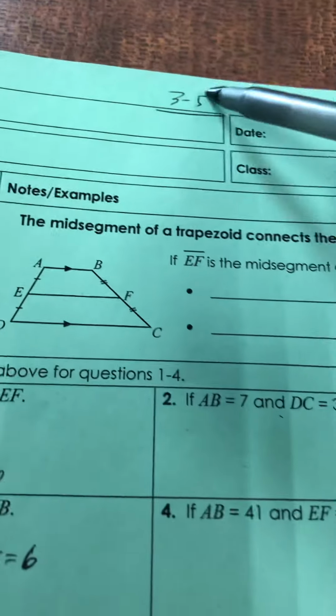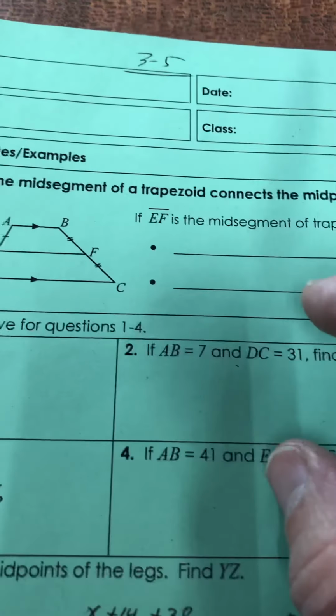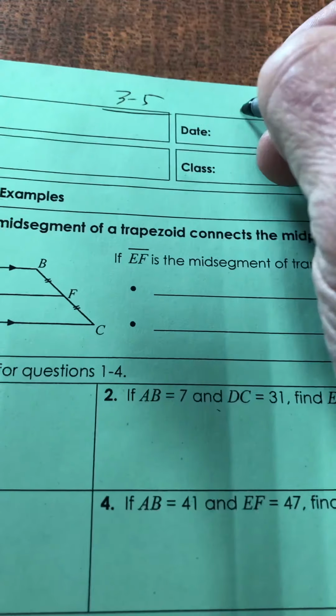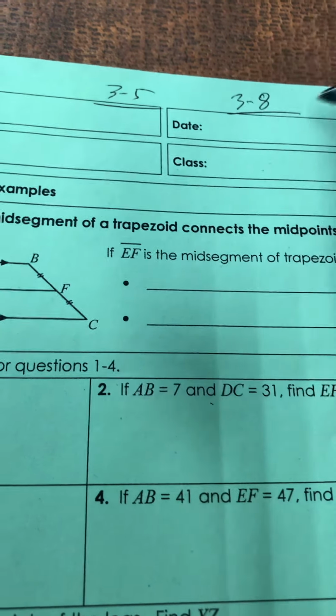This is March 5th, and we were, oh, I'm sorry. No, I think you got this March 5th. This is March 8th, and I think it's going to be due tomorrow, if not today, but let's get going on this.